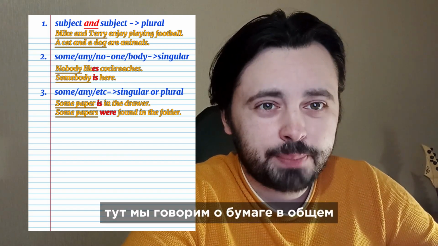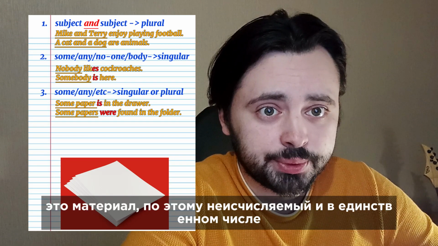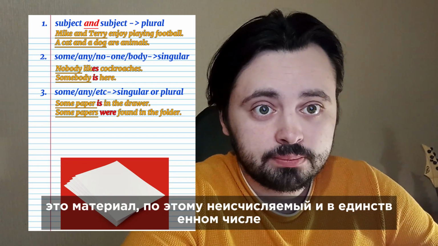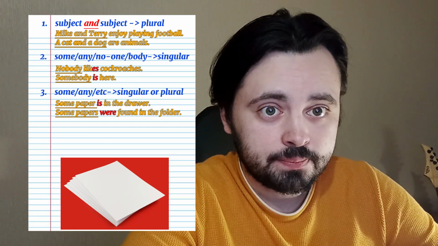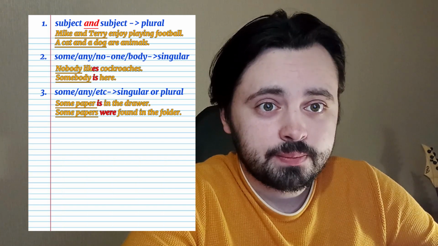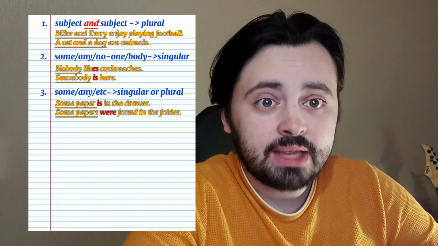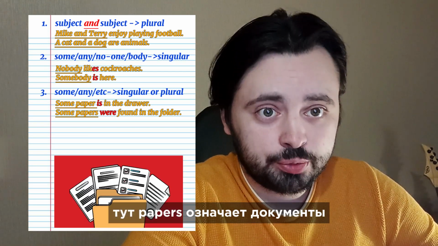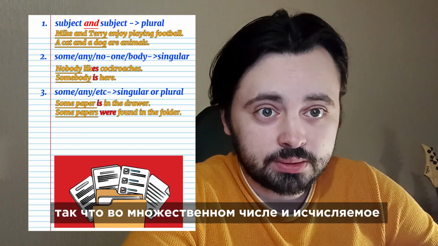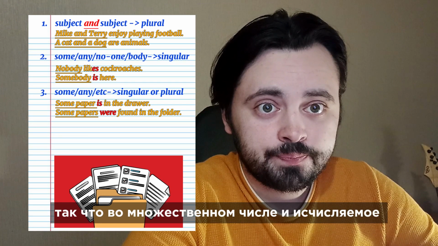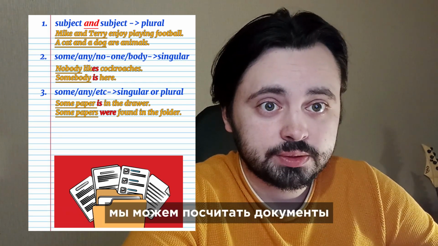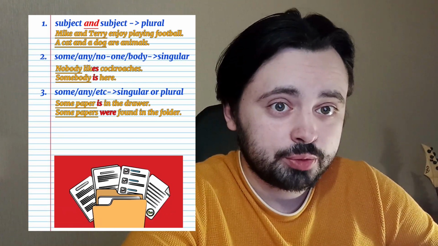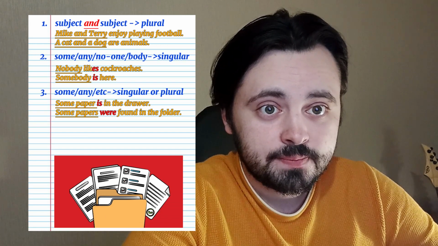Here we talk about paper in general, it's material, so it's uncountable and it's singular. Some papers were found in the folder. Here, papers means documents, so it's plural, countable noun. We can count documents. 1 document, 2 documents, 3 documents.